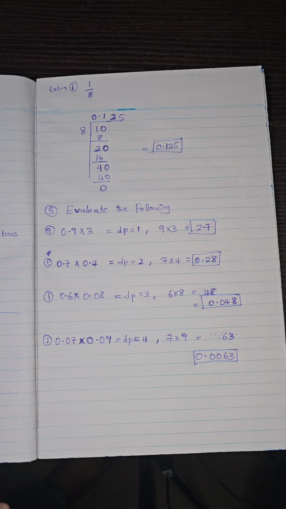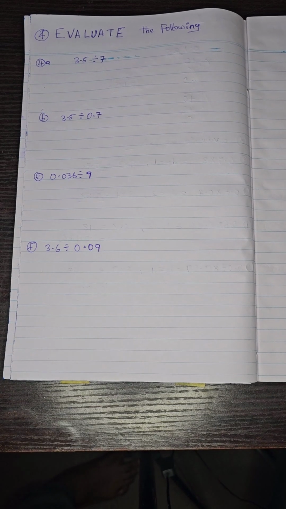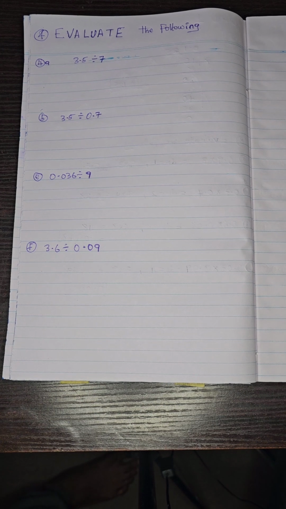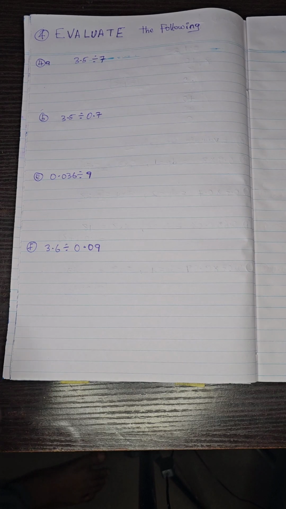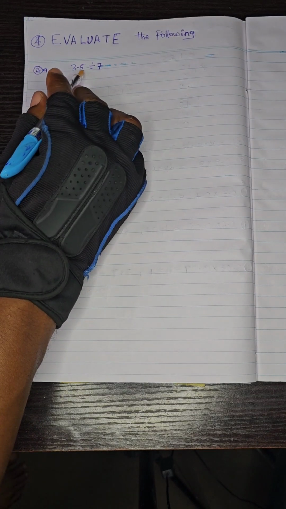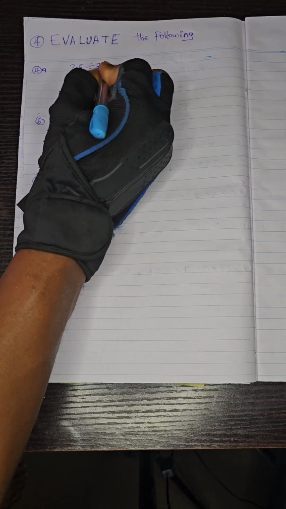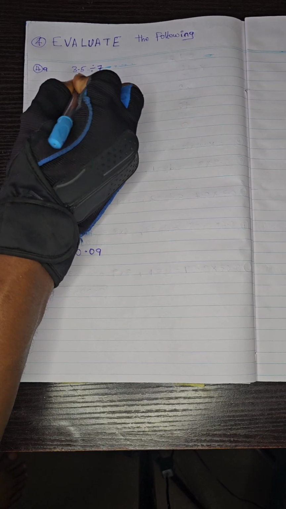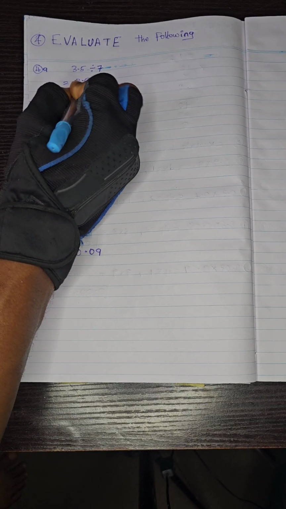Very, very simple. So let's go to division of decimals. So we are now to deal with division of decimals. Now the division of decimal is another ball game. I will give you another trick you need to make it very simple. When you have 3.5 divided by 7, you simply write it out. This is 3.5 divided by what?